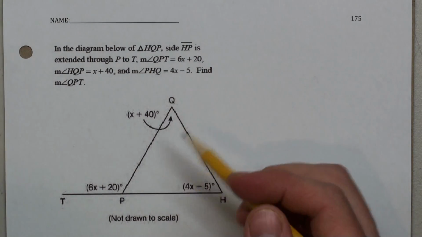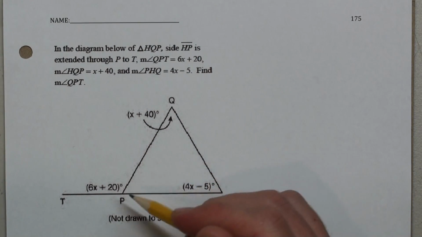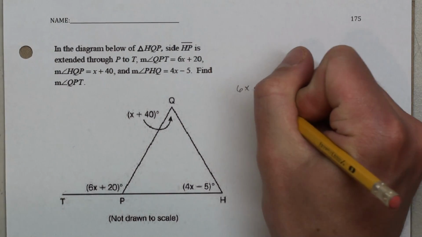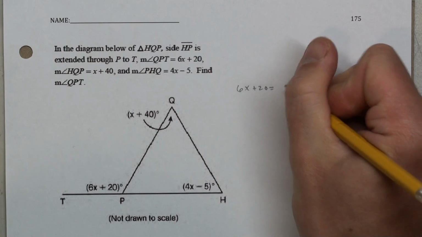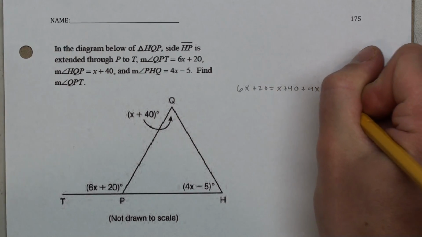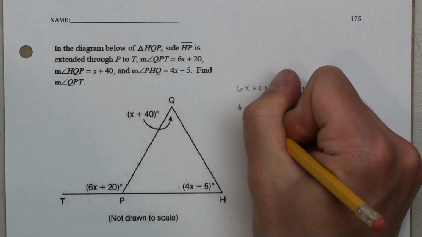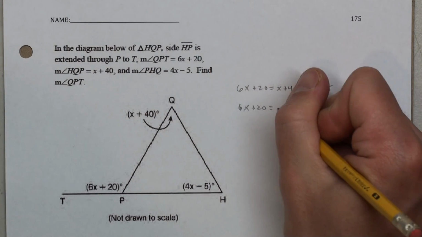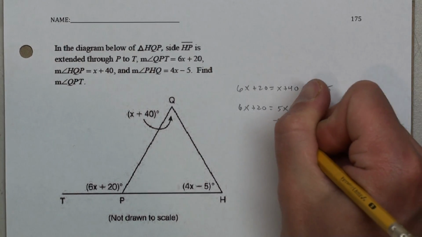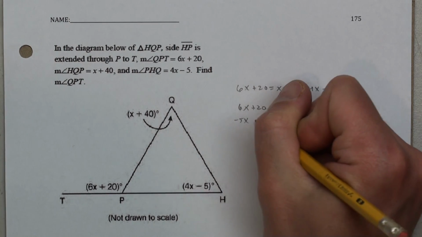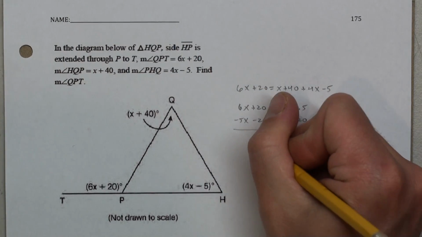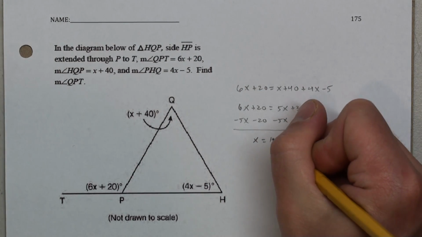Okay, we got everything labeled here. Find QPT. So we want to find 6x plus 20. Well, we know 6x plus 20 is equal to x plus 40 plus 4x minus 5. 6x plus 20 equals 5x plus 35. I'm going to subtract 5x and subtract 20 from both sides, and we would get x equals 15.